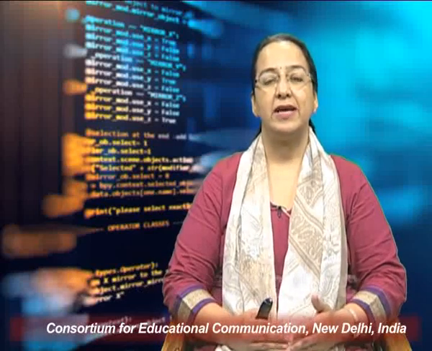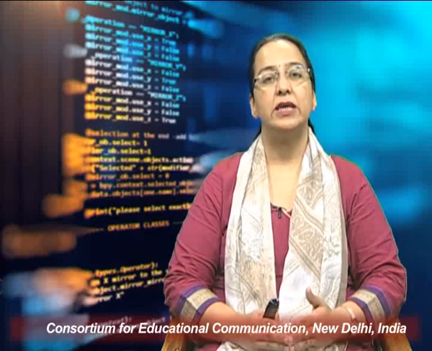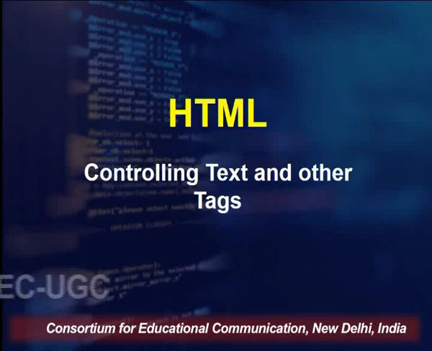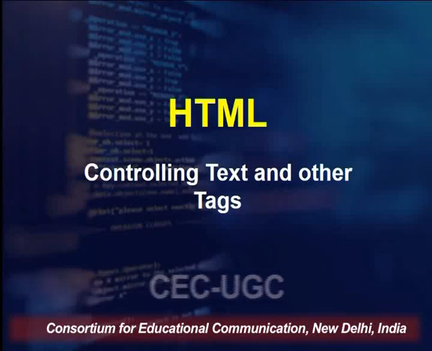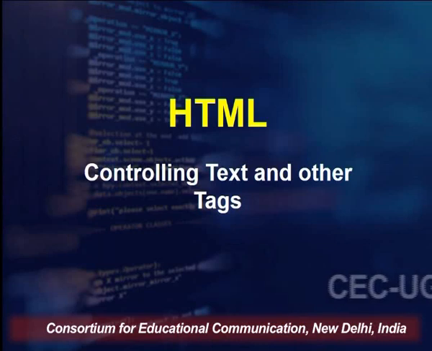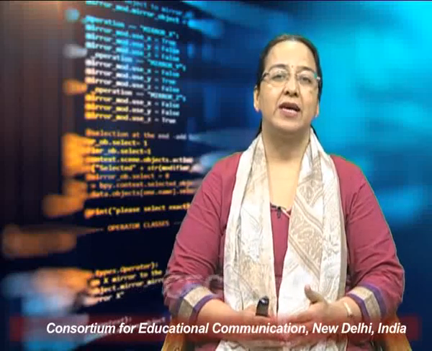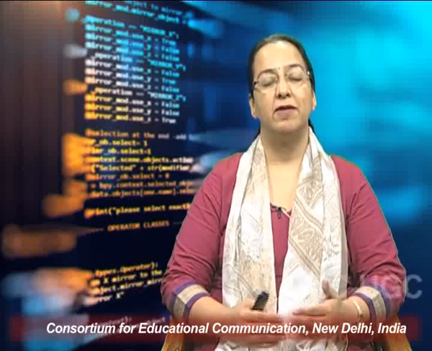Now in this lecture, today's agenda is how to control text for the display which is going to be shown on the web page. Apart from styling text, we will see some other tags as well.